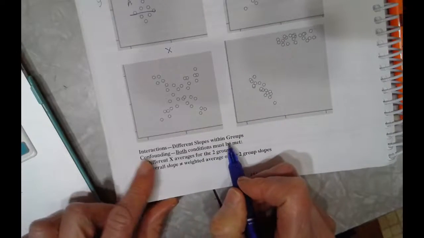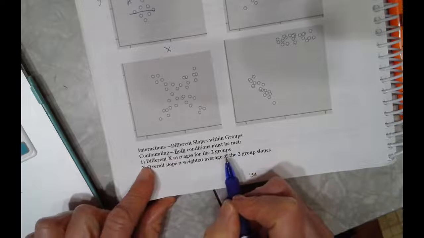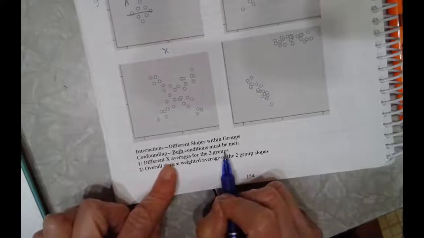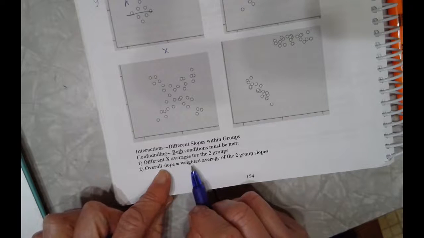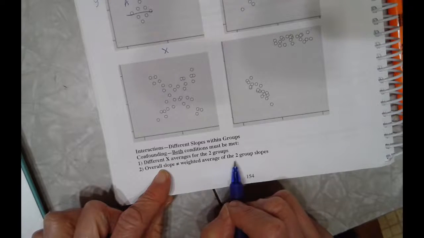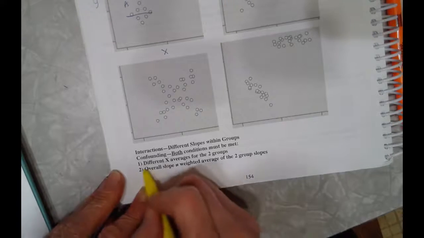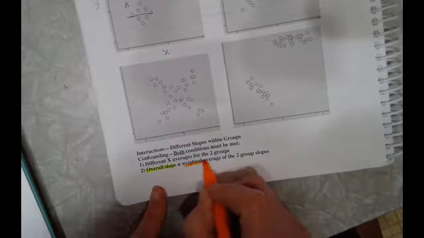Yeah. So interactions is different slopes within the groups. Confounding, both these conditions have to be met. Different x-averages for the two groups, and the overall slope is not equal to the weighted average of the two group slopes. So the overall slope, I'll mark that with yellow, and the weighted average of the two groups I'll mark with orange.